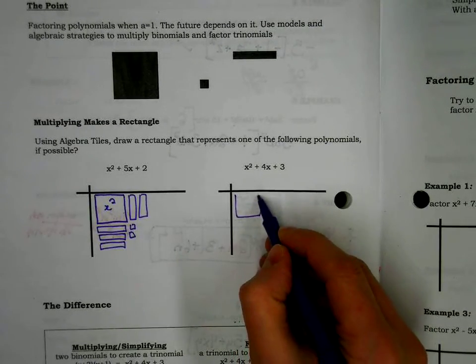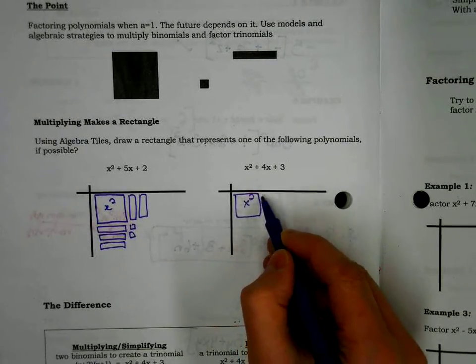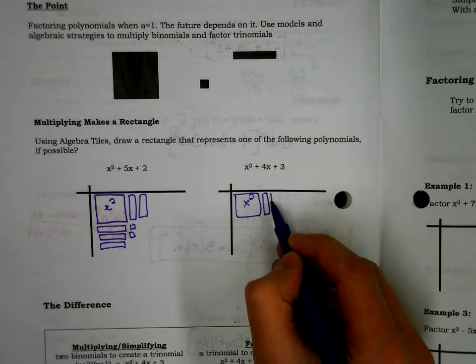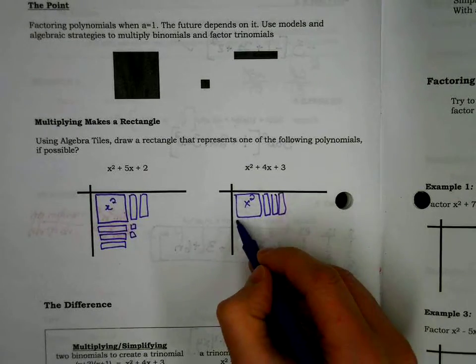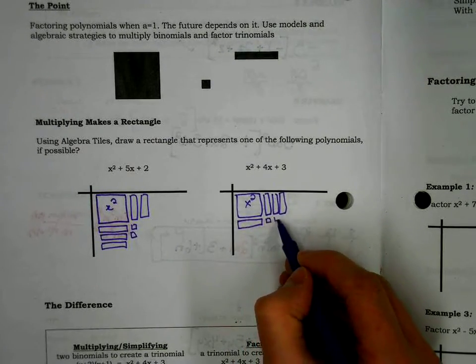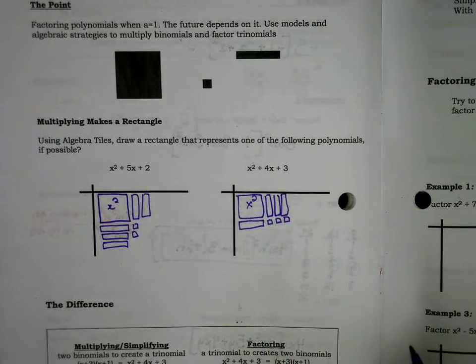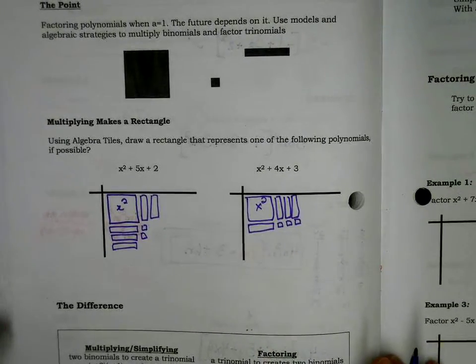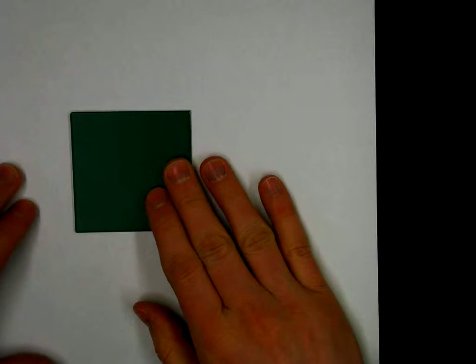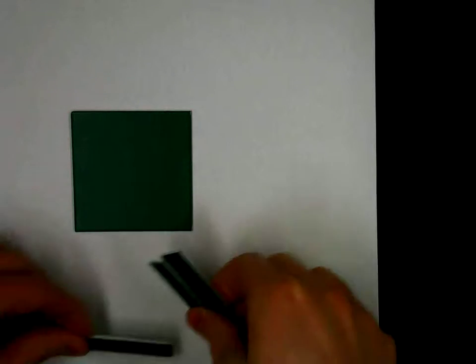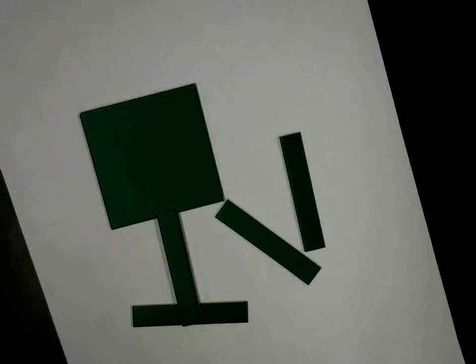In an example like this, we have an x squared, we have 4 x tiles, so I'm going to say a 1, 2, 3 and a 4, and then I have 3 singles. And this is what a rectangle looks like. It can be cleaner if you use your algebra tiles. If I were to give you an x squared and 4 x's and 3 singles, could you make a rectangle?